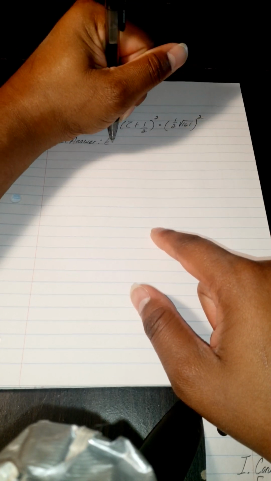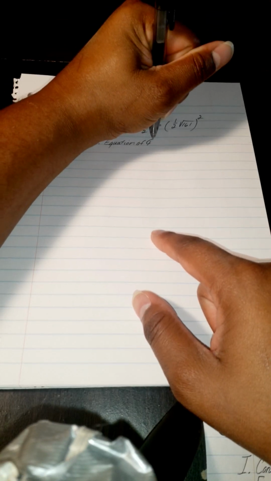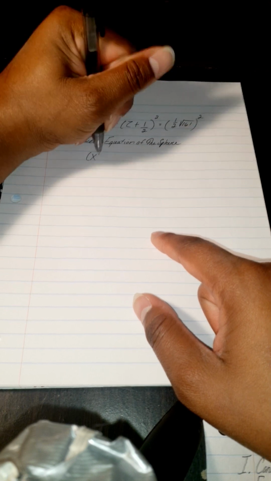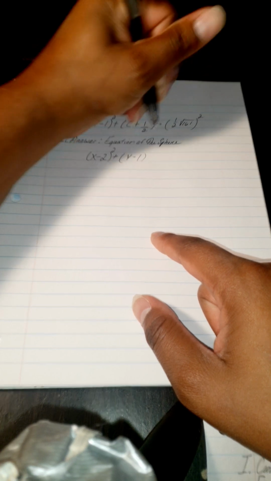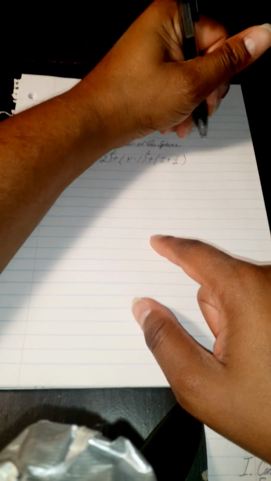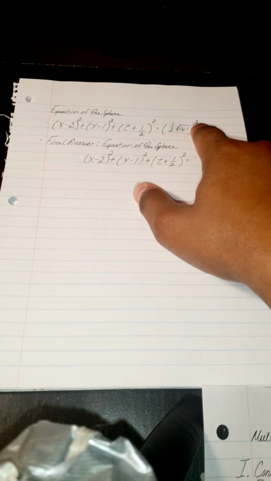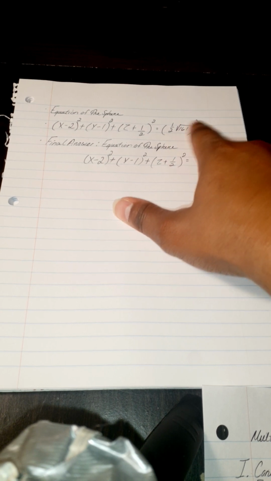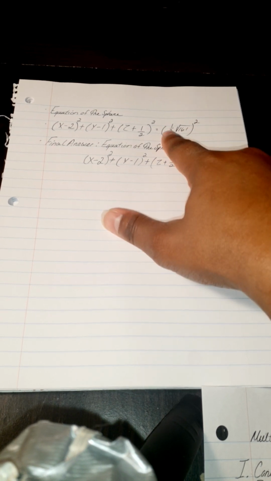So our equation of the sphere here, when we clean this up, will be the following. We'll have x minus 2 squared plus y minus 1 squared plus z plus 1/2 squared, and that's going to be equal to, well, if I square 1/2, I'll just have 1/4 because I'm squaring the 1 and the 2.